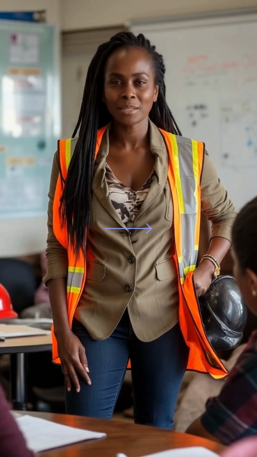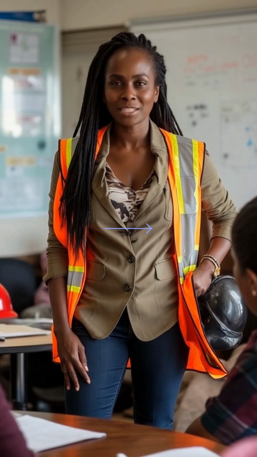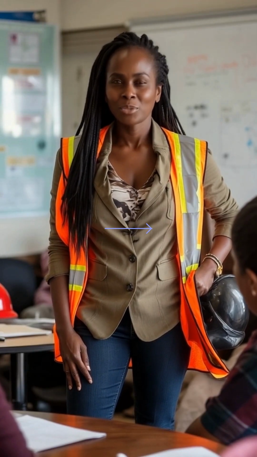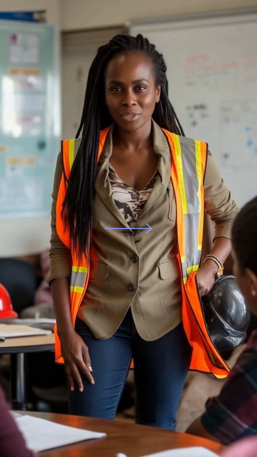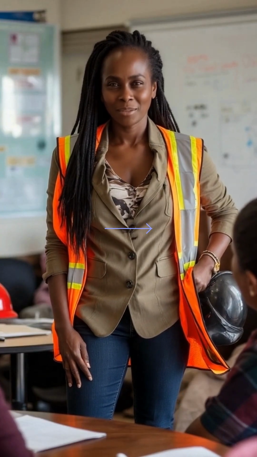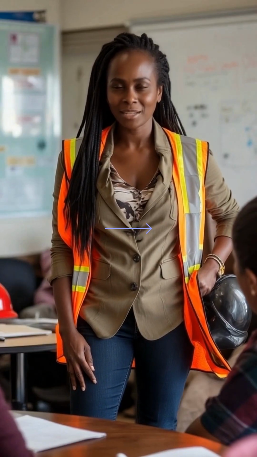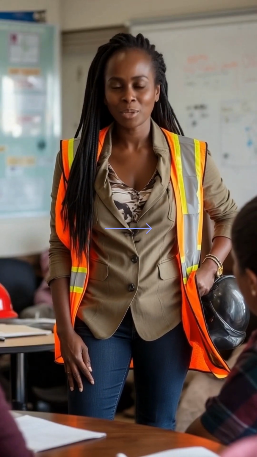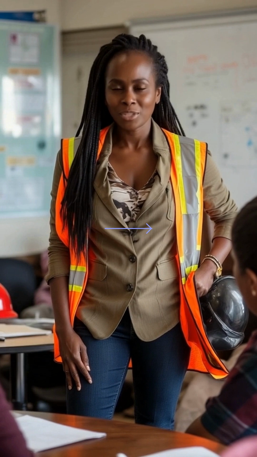Organizational hazards. These arise from inefficiencies that can compromise safety. Key issues include inadequate training, unclear protocols, insufficient staffing, and lack of proper safety equipment. For instance, poor safety training can leave workers unprepared to handle equipment safely or respond to emergencies.